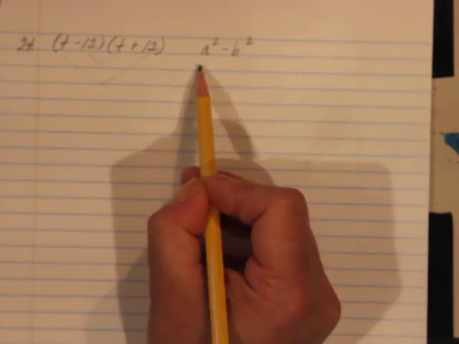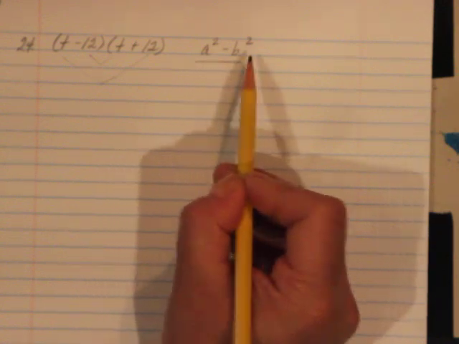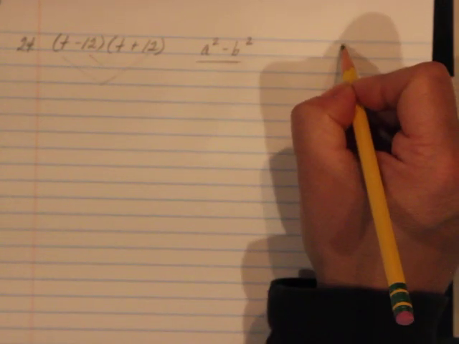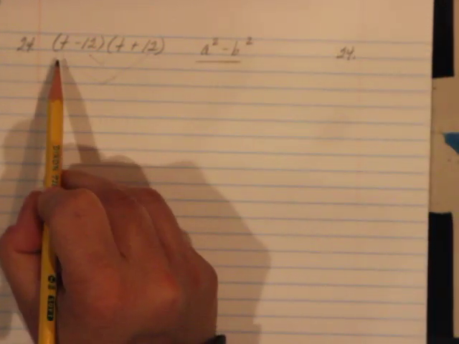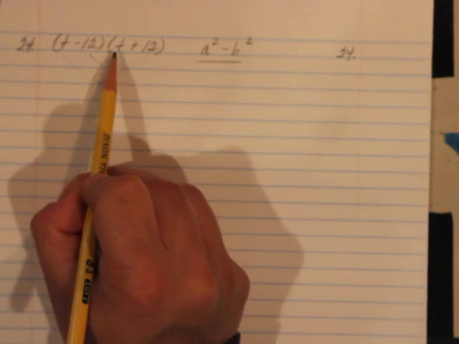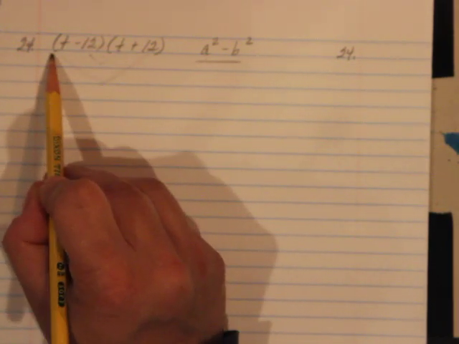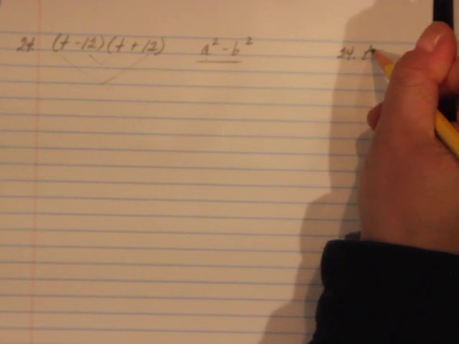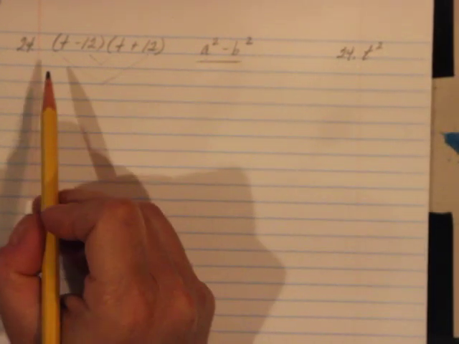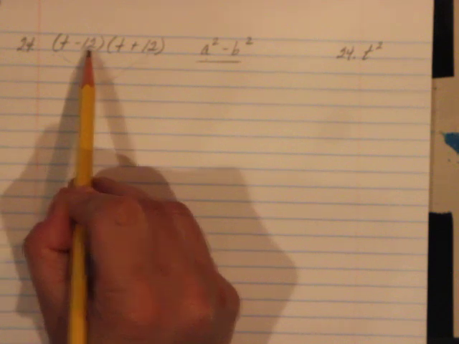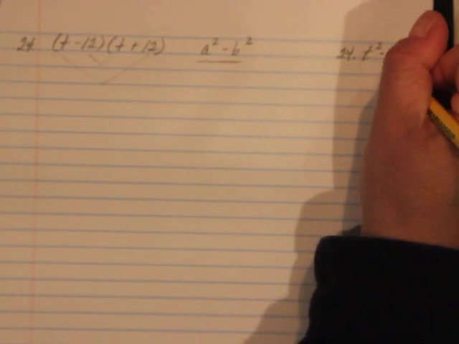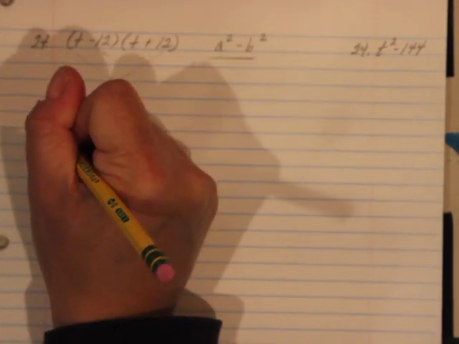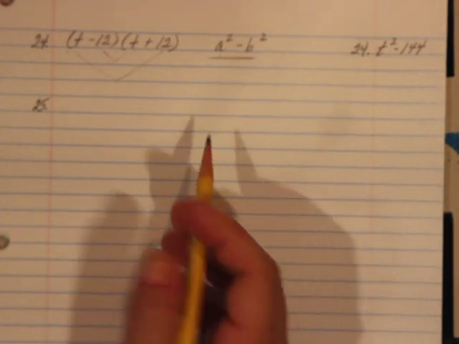So instead of doing FOIL, I'm going to just follow my special product rule for this guy and end up with, so if it's a squared minus b squared, here's the a term, t and t, so my first multiplication becomes t squared, and then 12 times 12 is minus 144. That's the answer. So I told you guys, pretty soon you're going to be able to start doing these in your head, if you can retain the knowledge of those special product formulas especially.